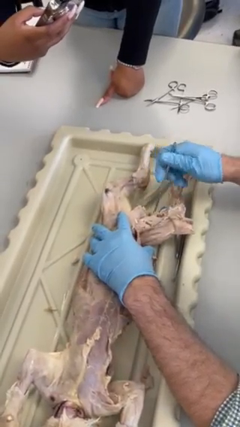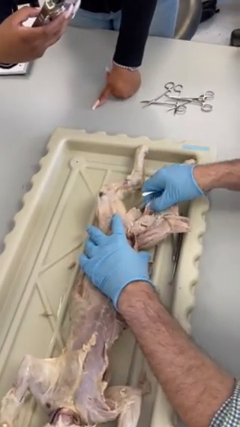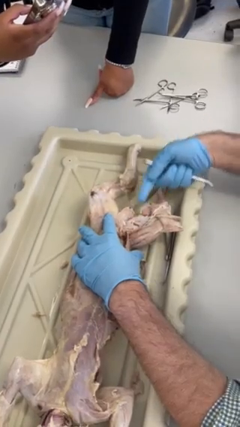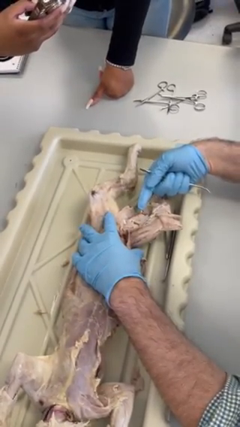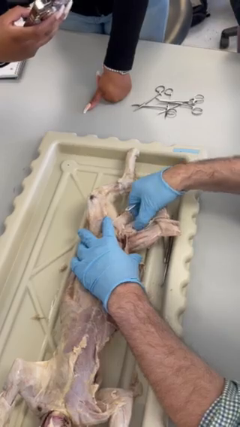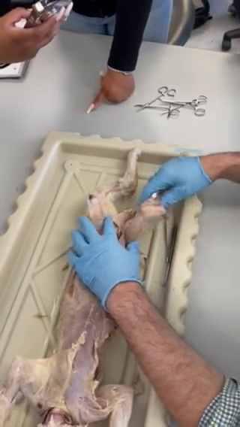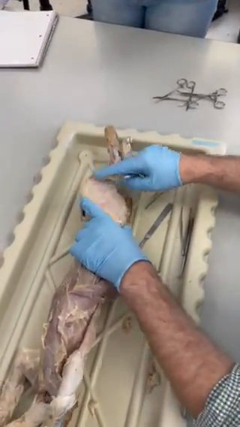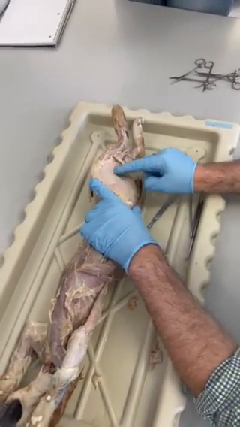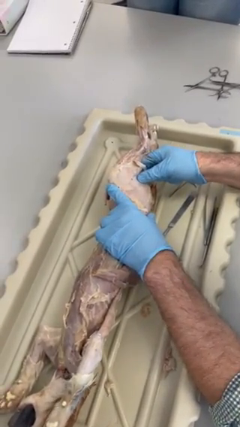Posterior thigh, again, we've got the semitendinosus, which is superficial if you were looking at it as in the human from the back of the thigh. The semimembranosus underneath that. And on the side, which is very large on the cat, the biceps femoris. Those are collectively called the hamstrings, those three.